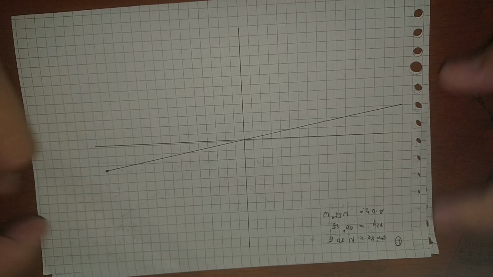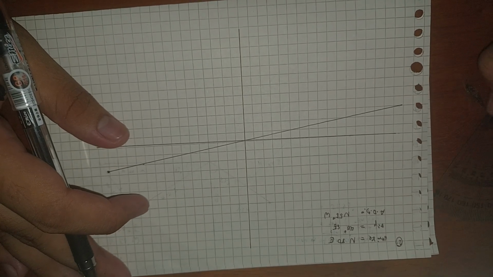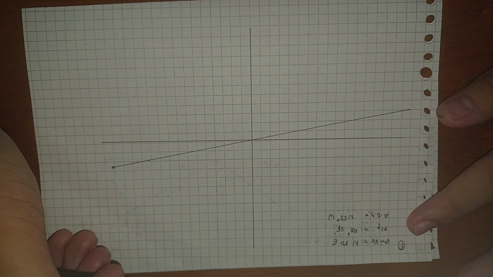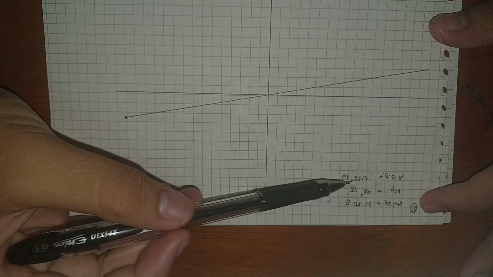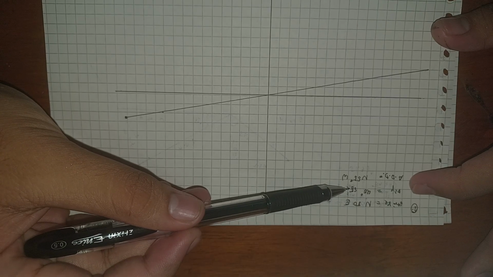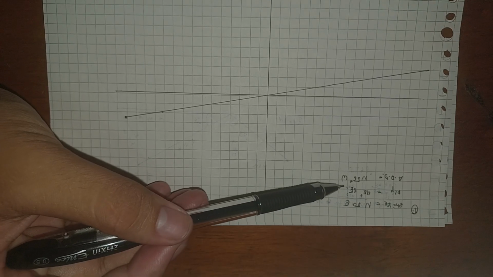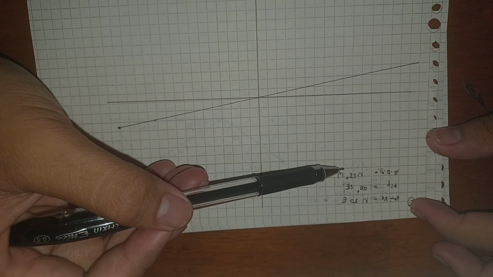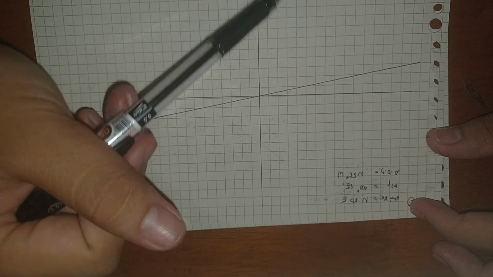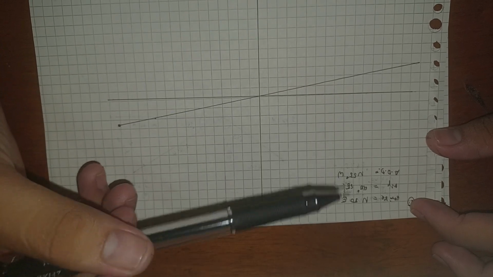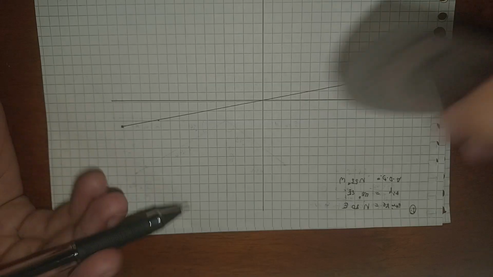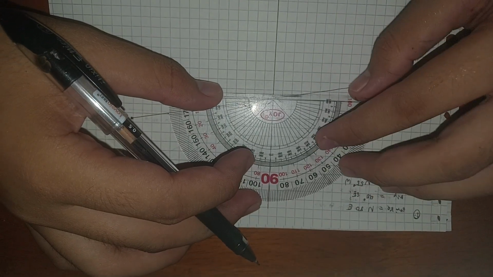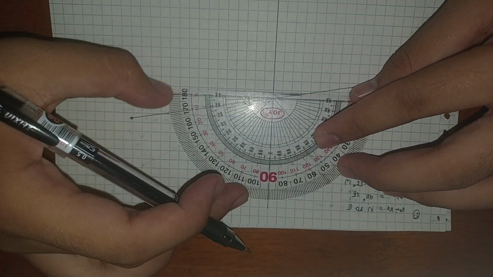Now, we will plot apparent dip direction. So, north 55 west. Take note that our dip direction rather, is southeast. So, dapat, ang apparent dip direction po natin nasa may southeast. So, paano natin ito gagawin? Our north 55 west, i-extend natin pababa.